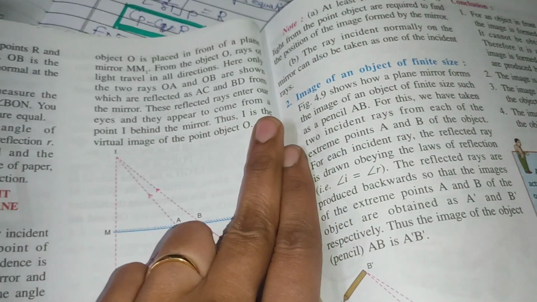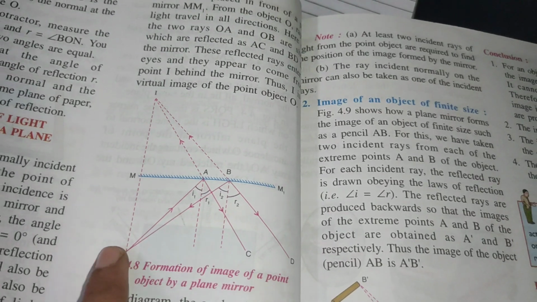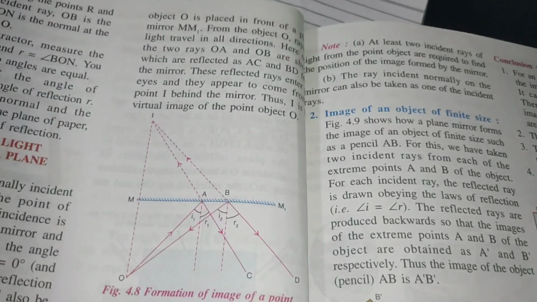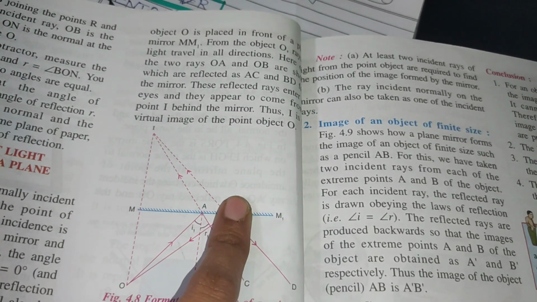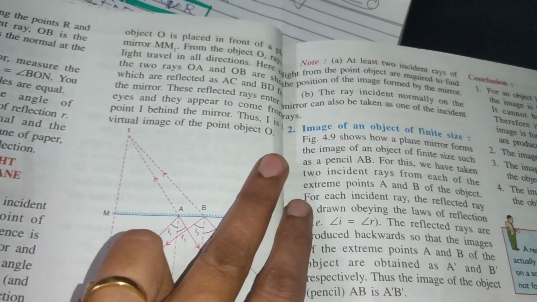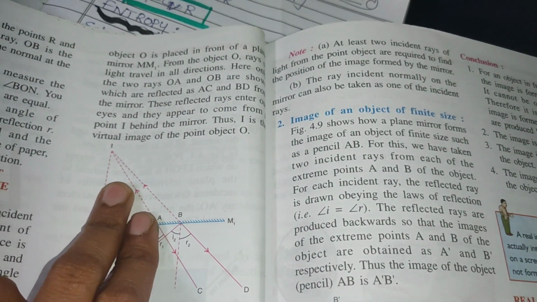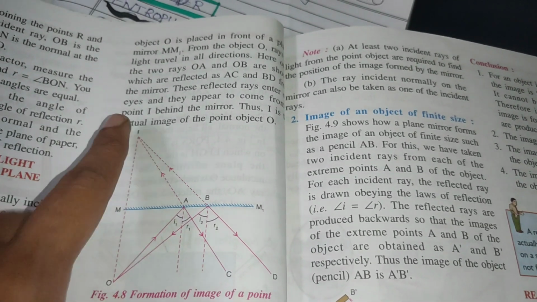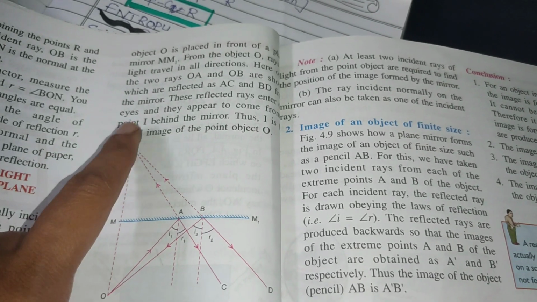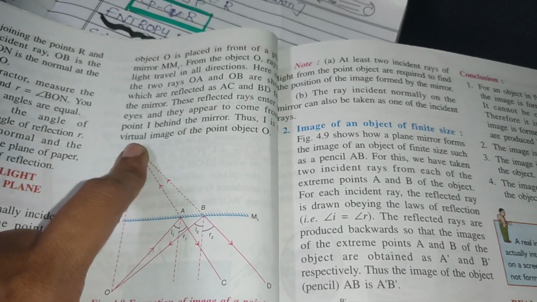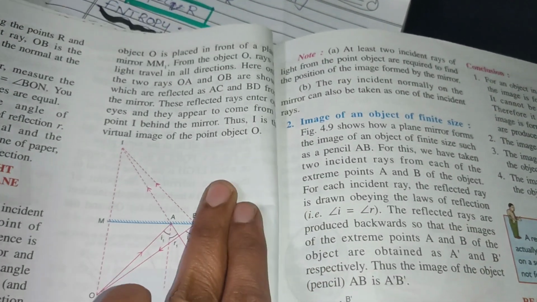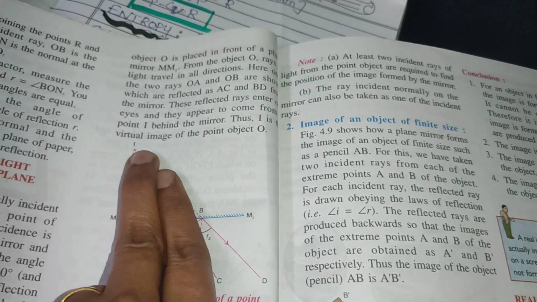From the object O, rays of light travel in all directions. Hence the two rays OA and OB are shown, which are reflected as AC and BD. So these reflected rays enter our eyes and they appear to come from point I. We can see here from point I behind the mirror.